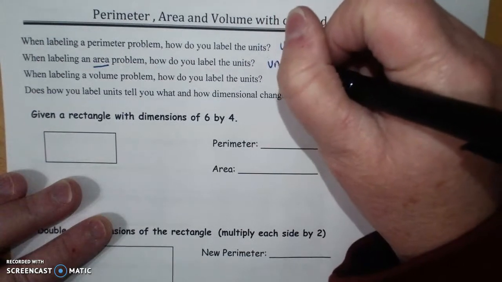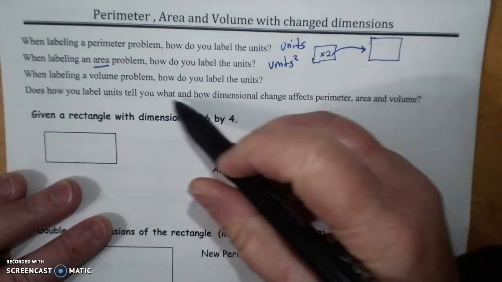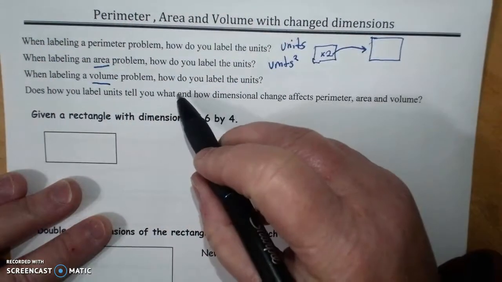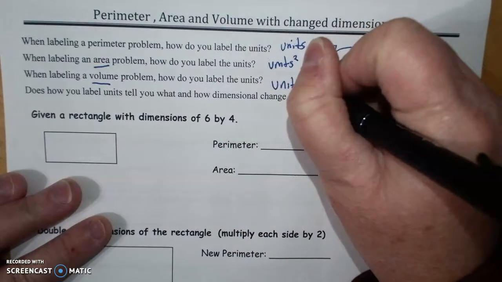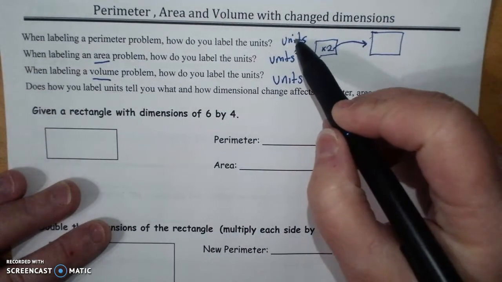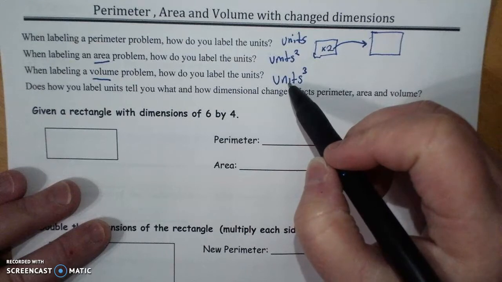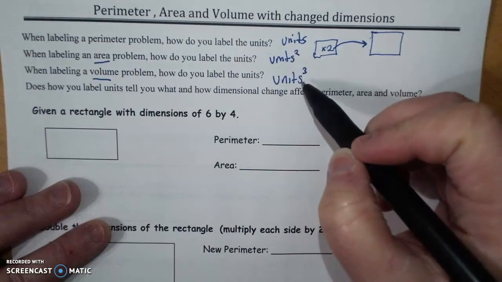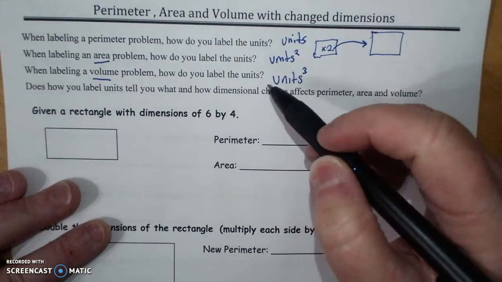I do units squared, or units to the 2. When labeling a volume problem, how do you label the units? I do units cubed. So I go units for perimeter, units squared for area, and units cubed for volume. That's how I label things if I'm calculating those certain things.